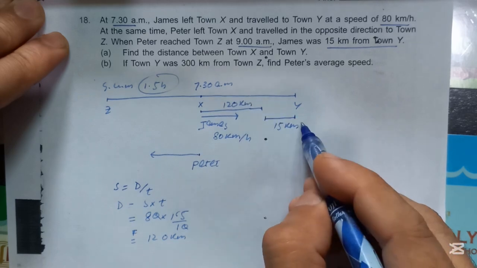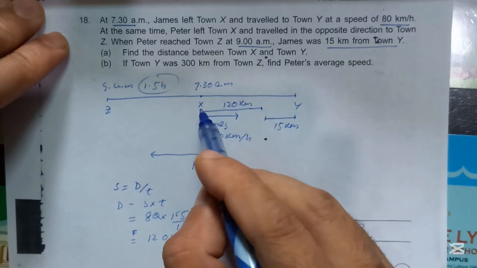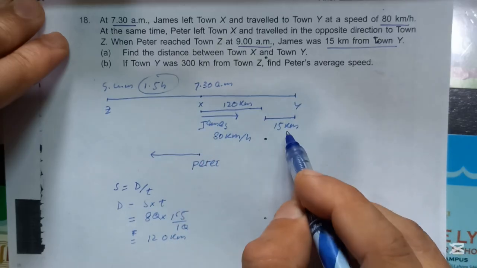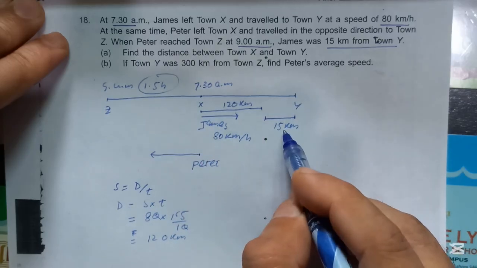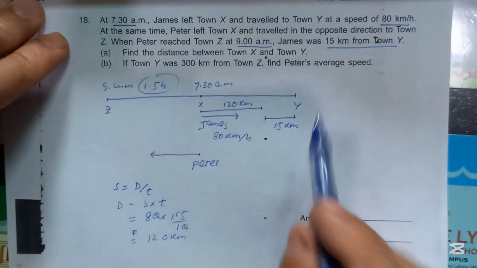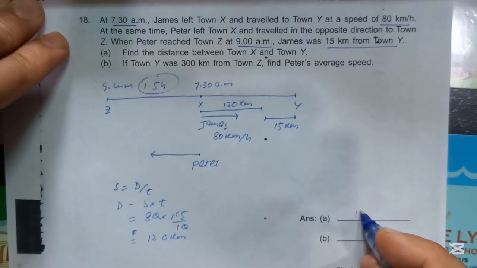And still 15 kilometers are left, so town X and Y are 135 kilometers apart.